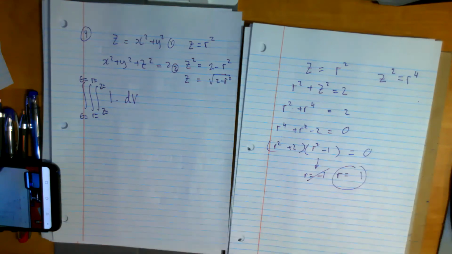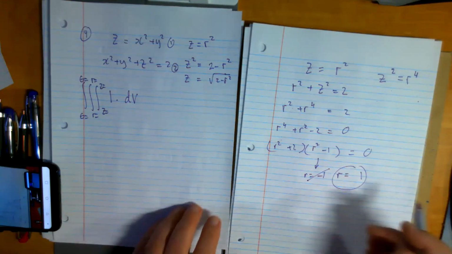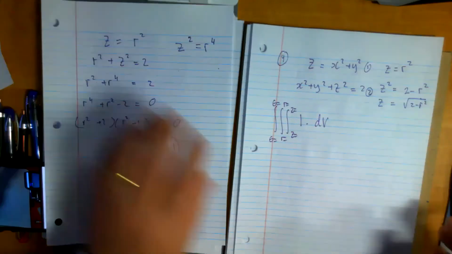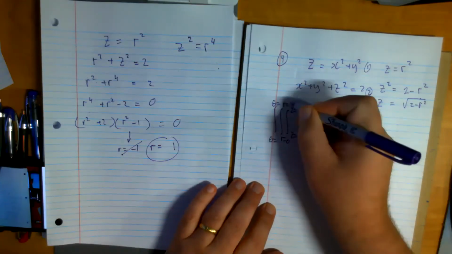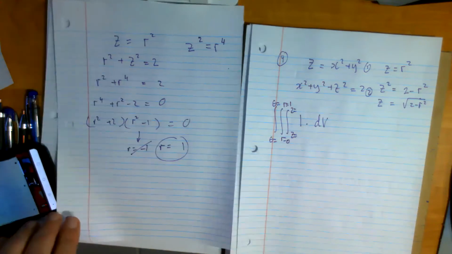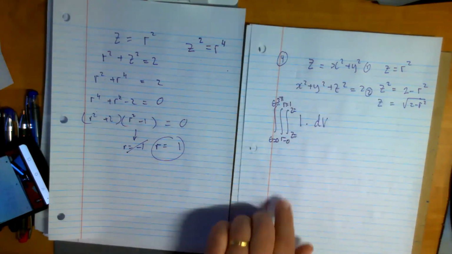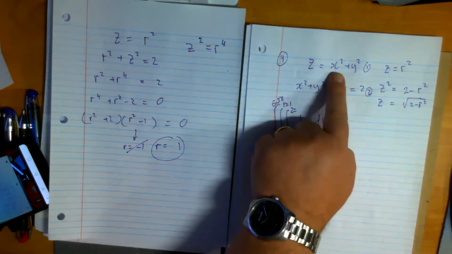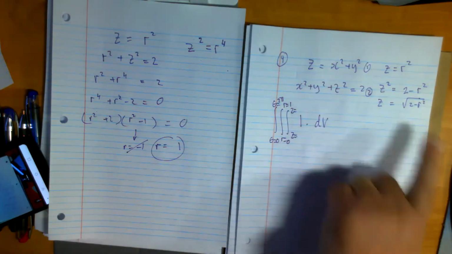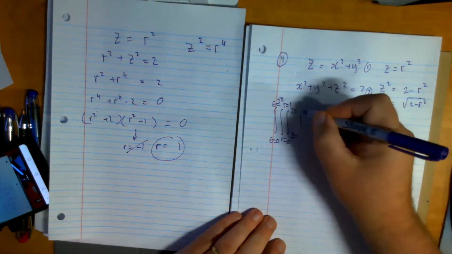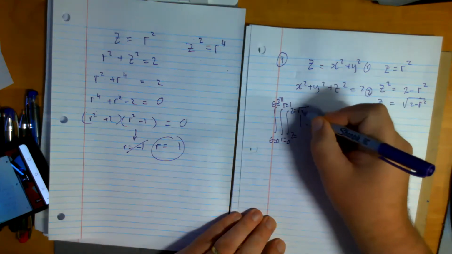So that was a lot of hard work just to find out it was 1. So r is going to go from 0 to 1. Theta is going to go 0 to 2 pi, very obviously a circle. And z is going to go from that guy to this guy. And it's going to be this way around.